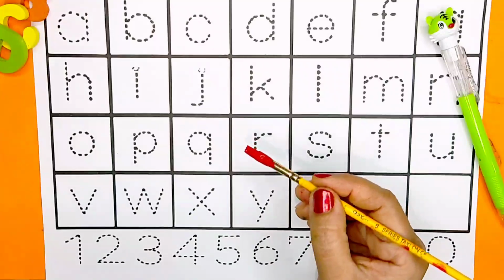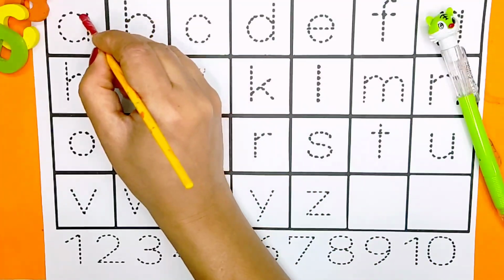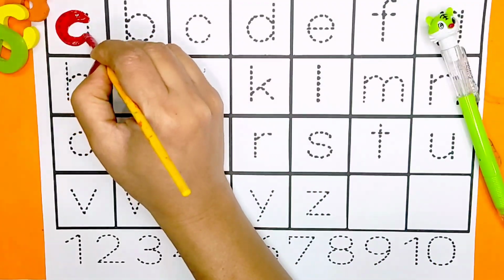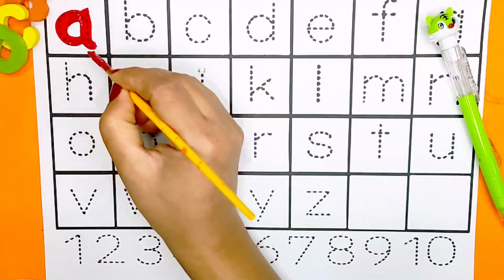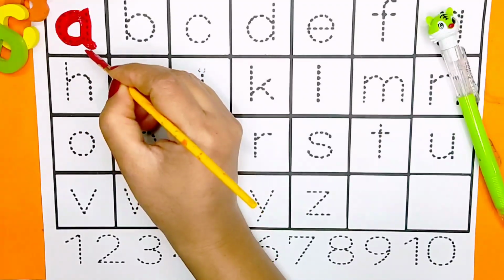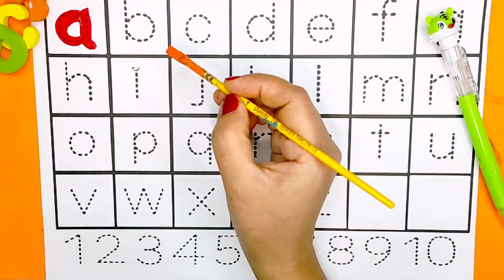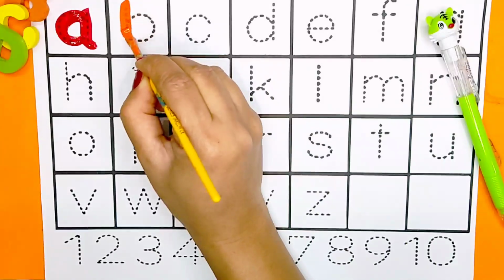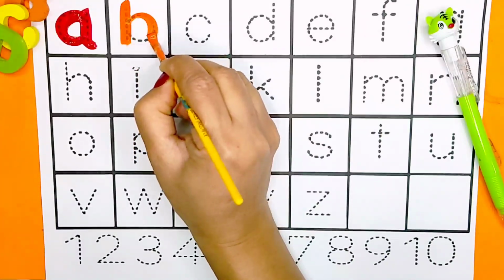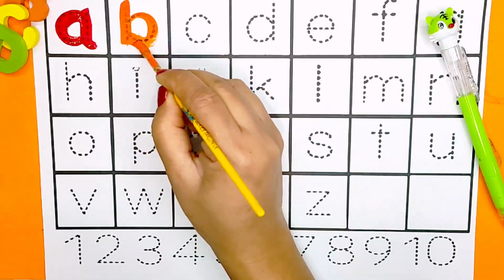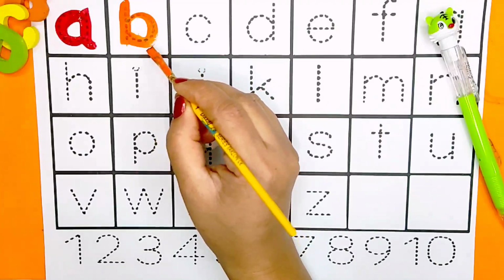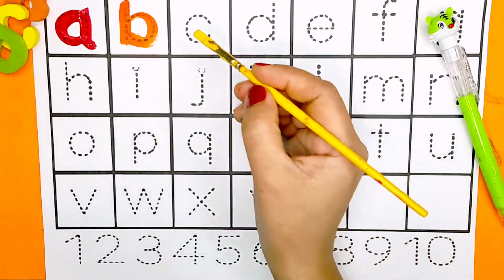Let's paint. Red color. A for apple, orange color. B for ball, yellow color.